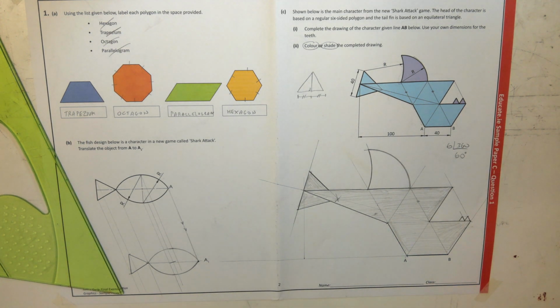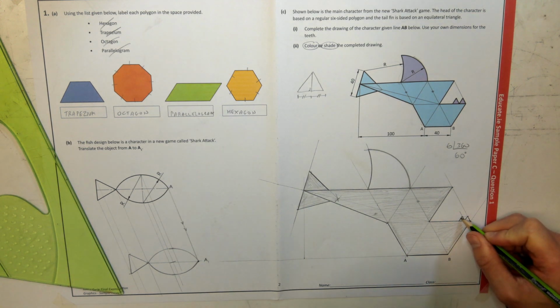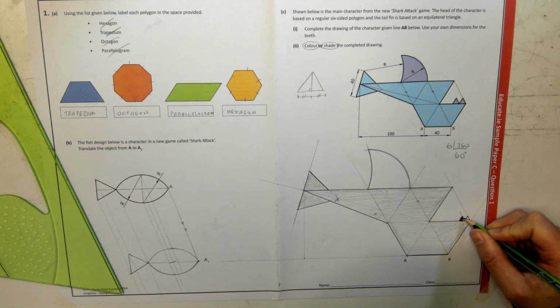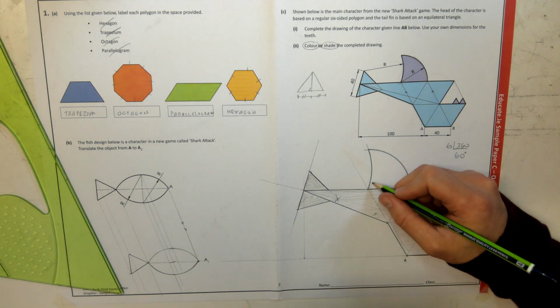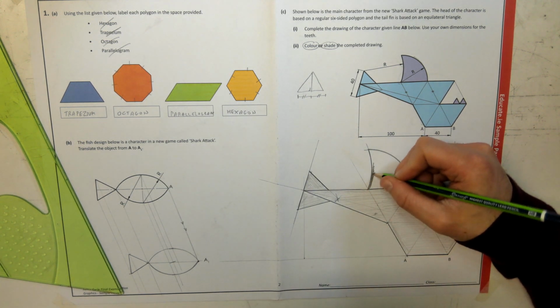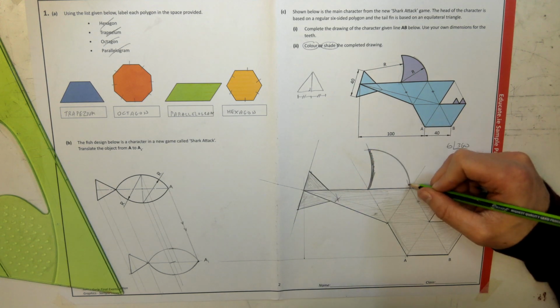And then the teeth, I can use a heavier pencil then, and make those appear a lot darker. And the same with the fin on the top.